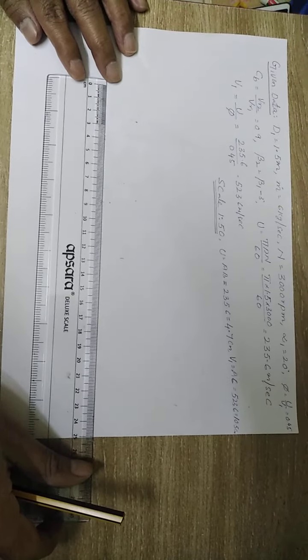It represents your VU2. Is it clear? Now, we have constructed this velocity triangle. In this velocity triangle, you take the length of each component. For example, VU1, you measure how much length is there, by using a scale.